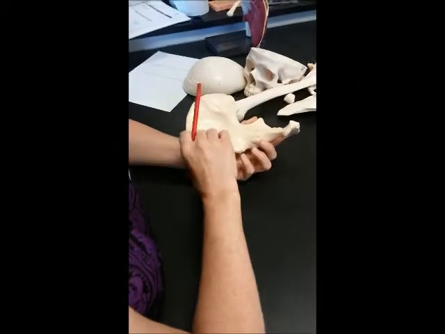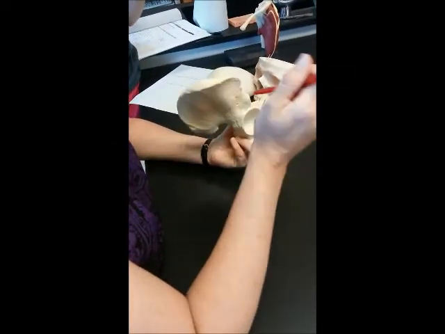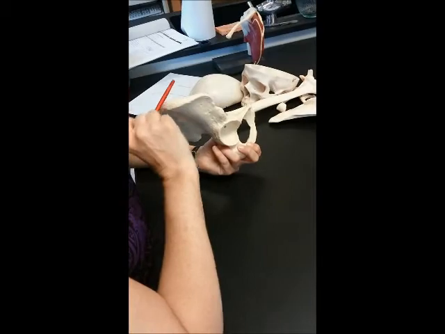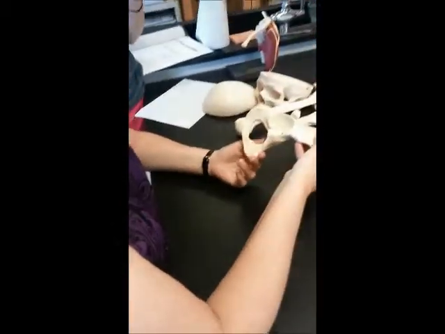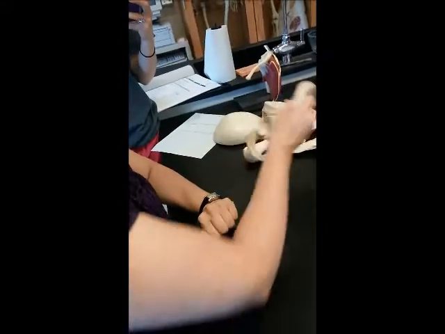How do you know it's left or right? Acetabulum is lateral, pubis is anterior, so I know this is right. Iliac crest, obturator foramen.